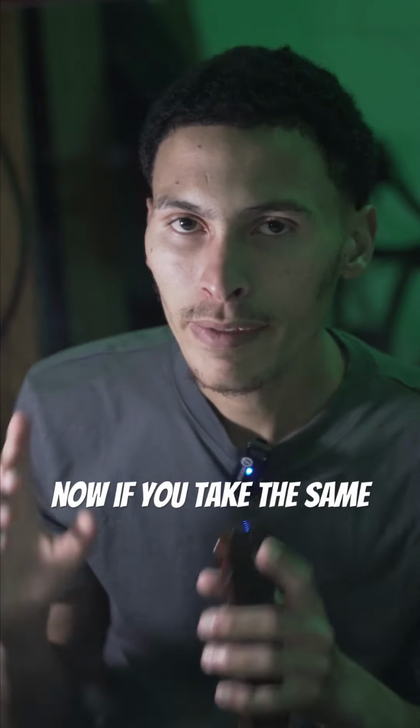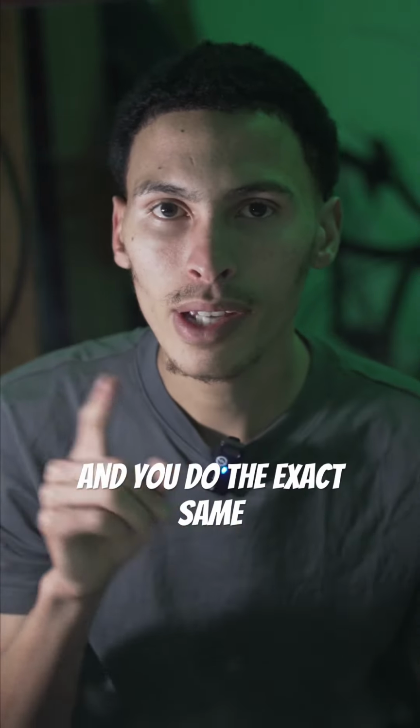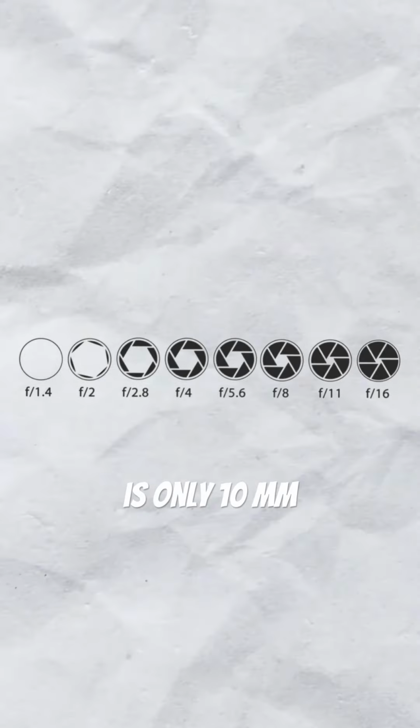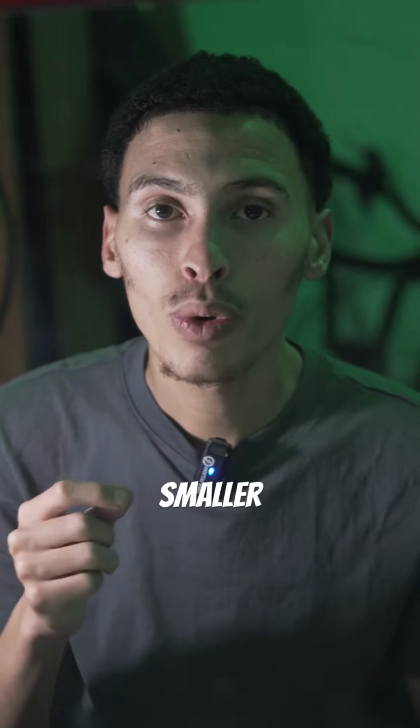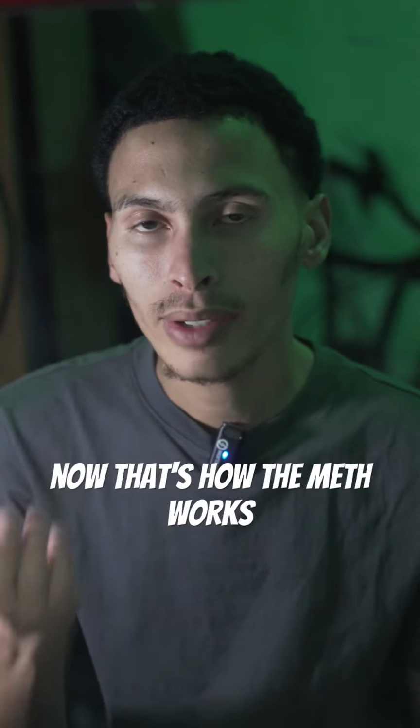Now, if you take the same 50mm lens and you do the exact same calculation with an f-stop value of f5, you would see that the lens opening is only 10mm wide, which is significantly smaller than 27.8mm. Now that's how the math works.